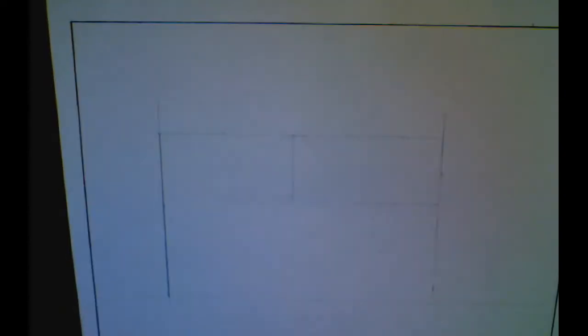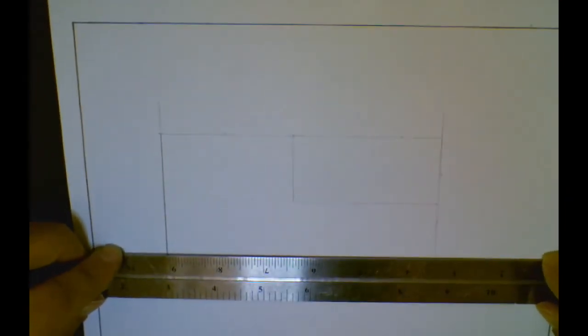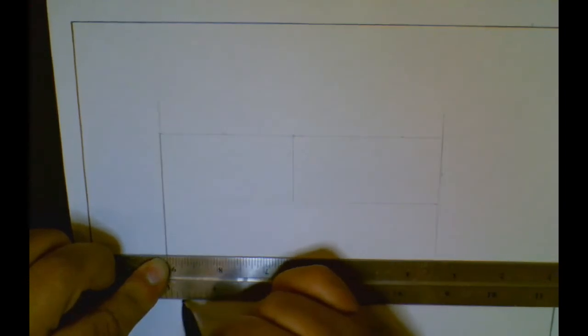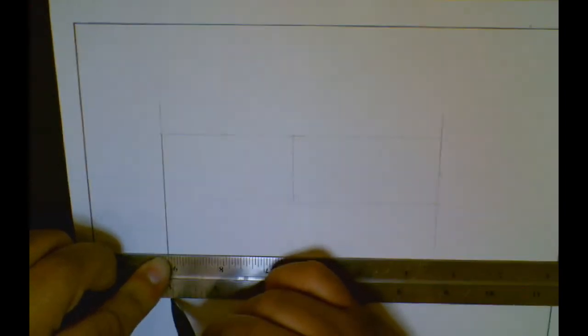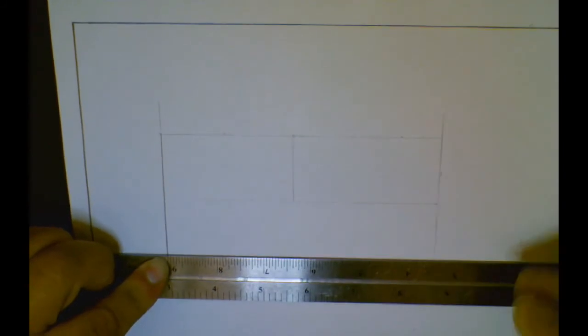You can now start to see the contrast. I'm now going to do the bottom of my drawing. Again, make sure that we don't overrun our lines. Slow down. Pick my ruler up. Now you can start to see the bottom.